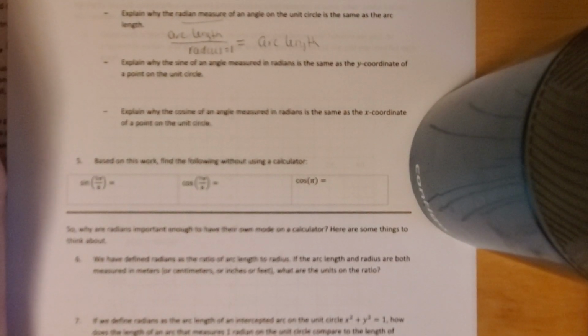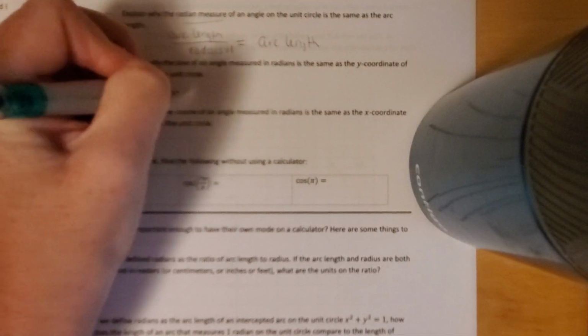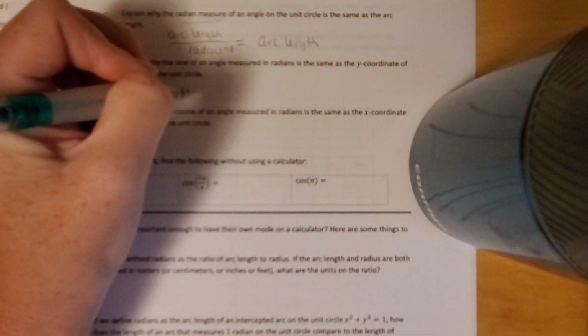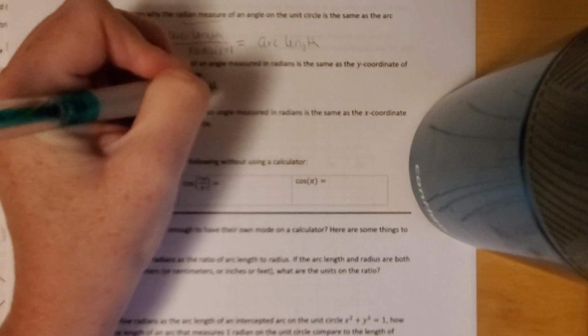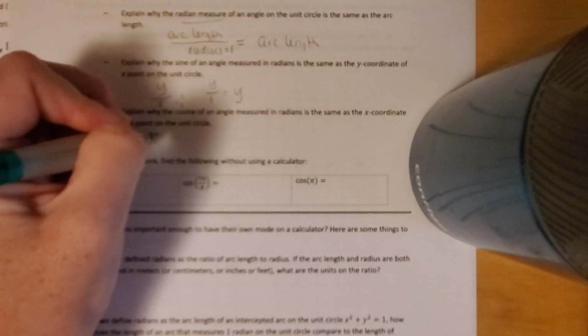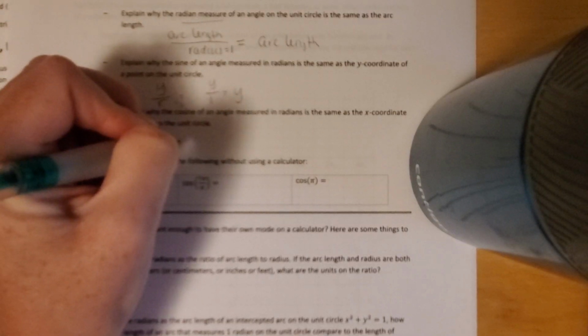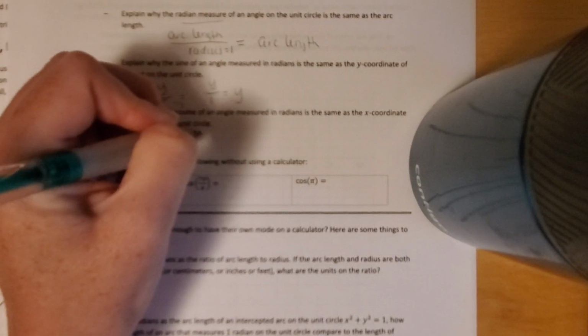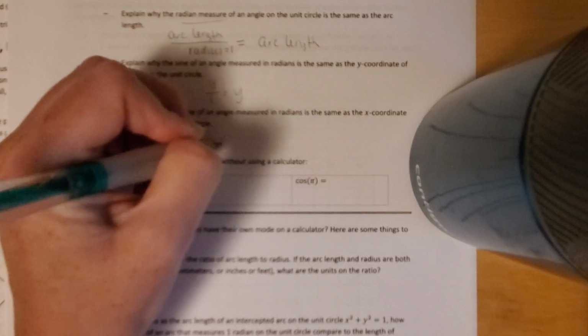And then the sine of an angle in radians is the same as the y-coordinate of a point on the unit circle. So sine is y over r, and r, in this case, is equal to 1. So y over 1 equals y. And the same thing with x. The cosine is x over r. If r equals 1, then x over 1 would equal x.